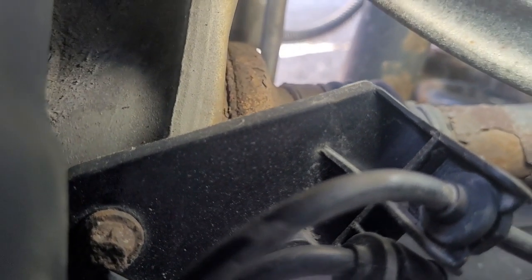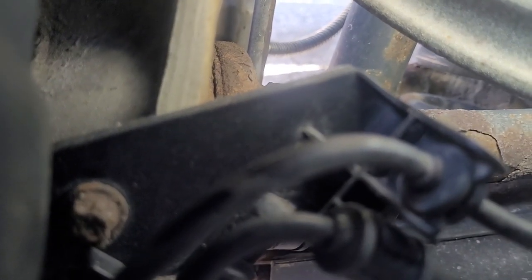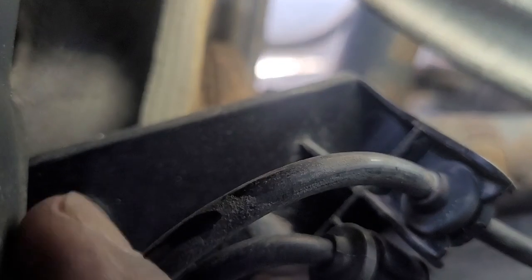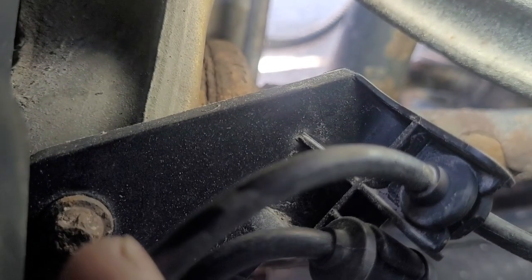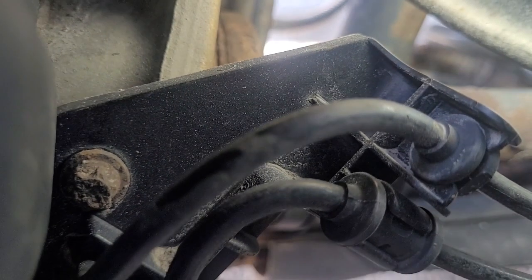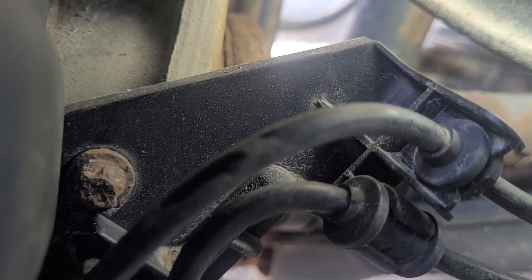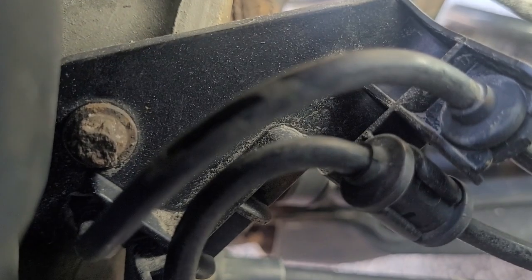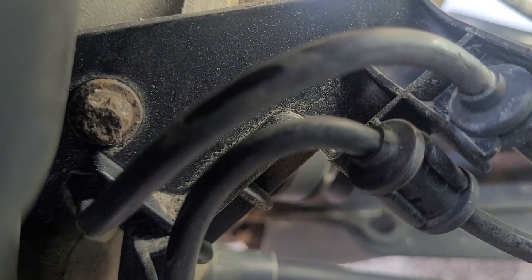So fellows, now we have to take this bolt out. We gotta take that one out, and then the ABS sensor is in the middle there, right? It's inside there, the hub over there.